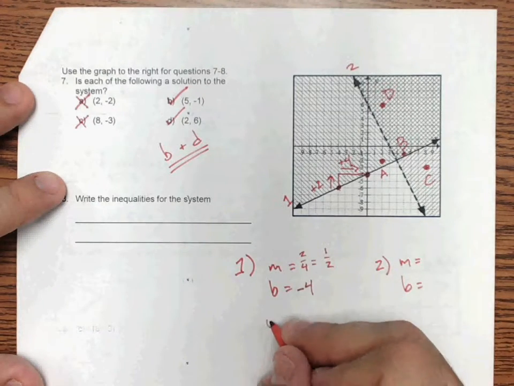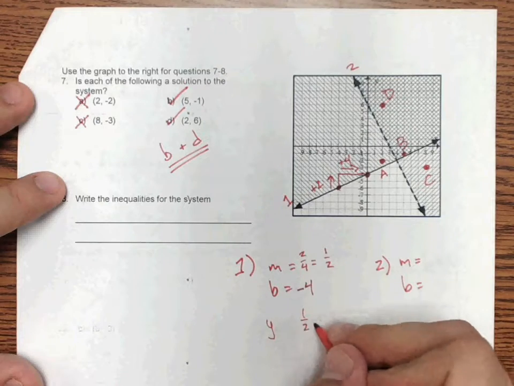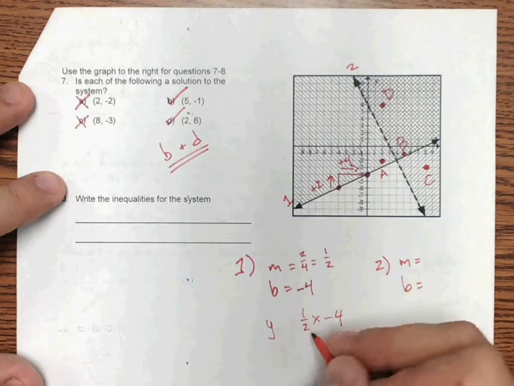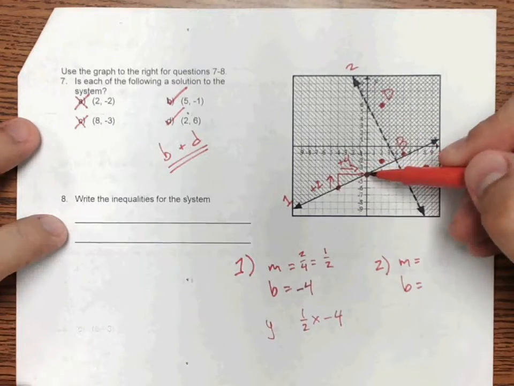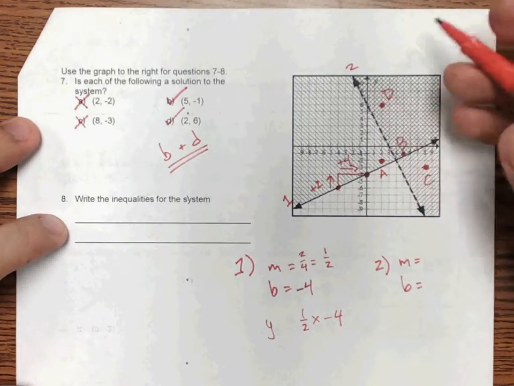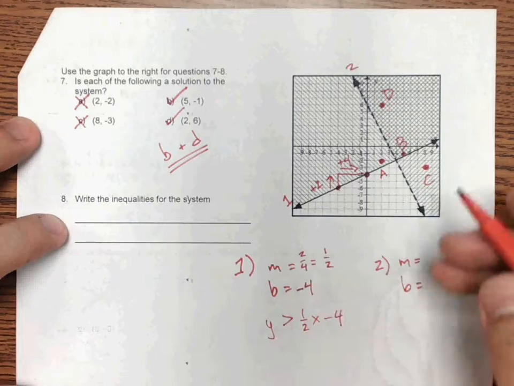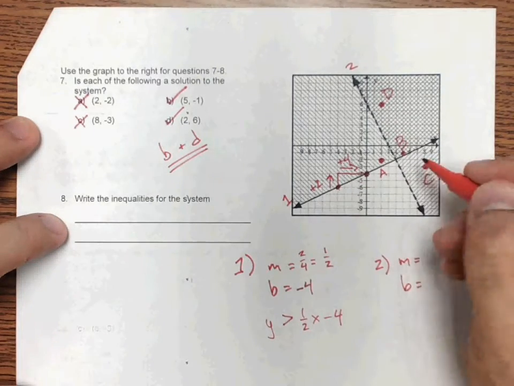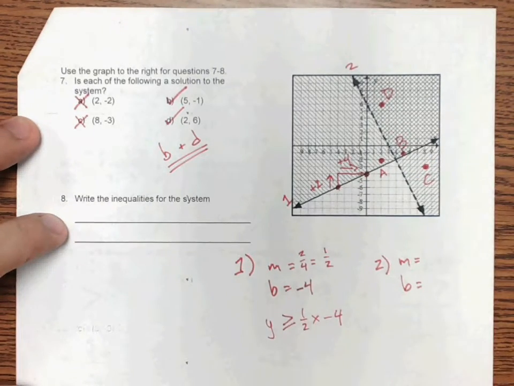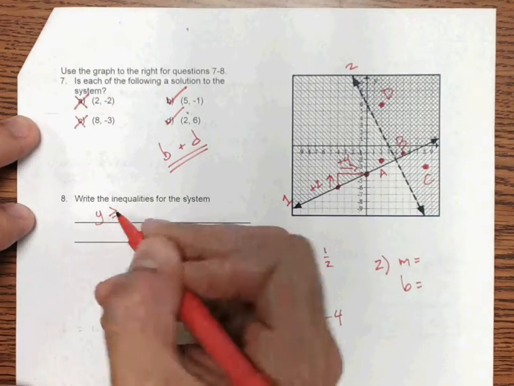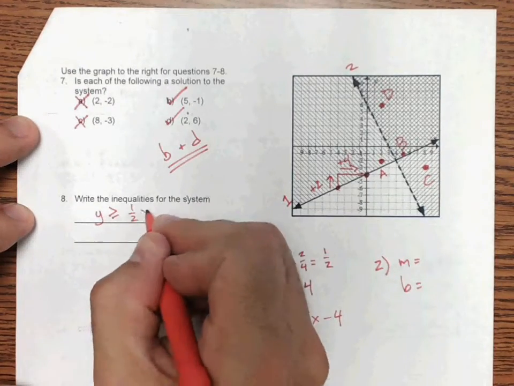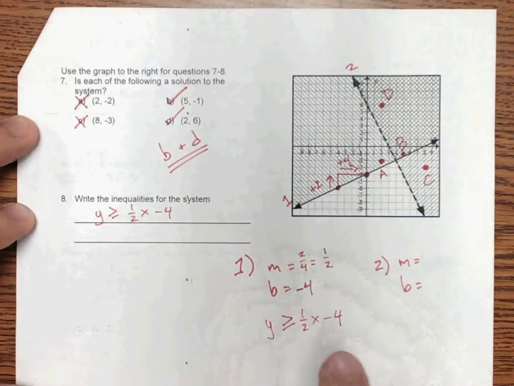So there's a y, there's a 1/2 x minus 4. I need to figure out what my symbol is. So if you look at my graph, it is shaded above the y-intercept, so that's going to at least be greater than. It is a solid line, which means it's going to be greater than or equal to. So my first line is going to be y is greater than or equal to 1/2 x minus 4.